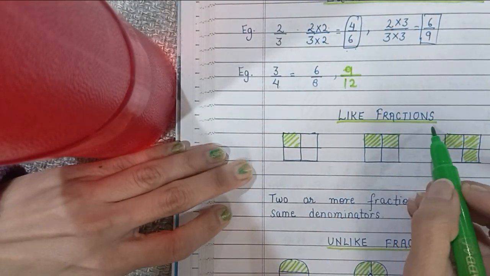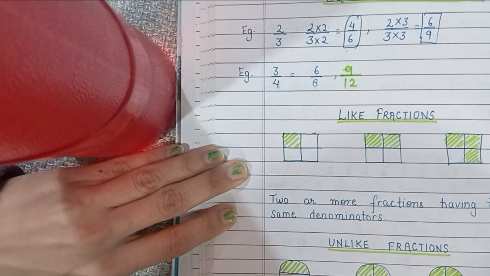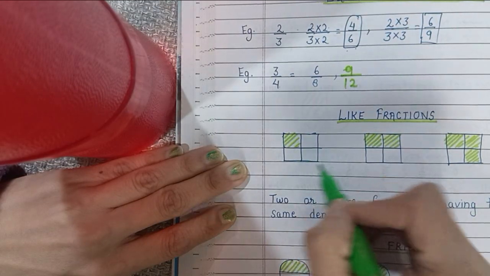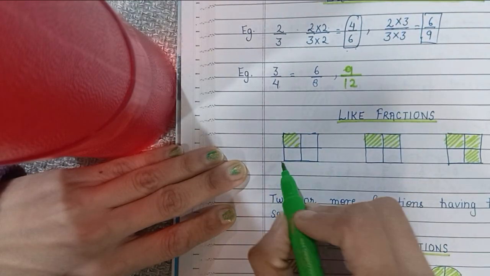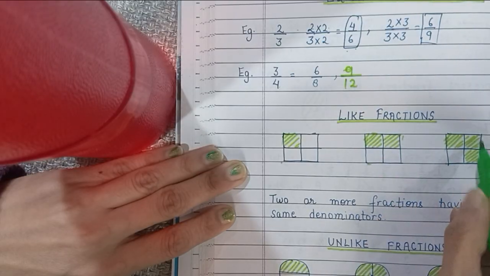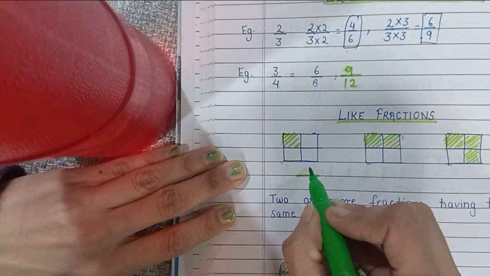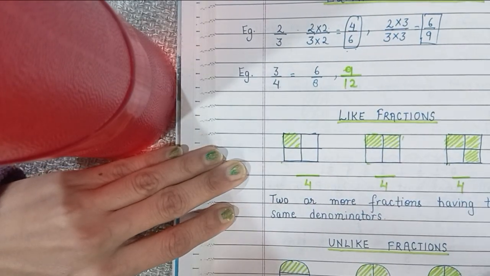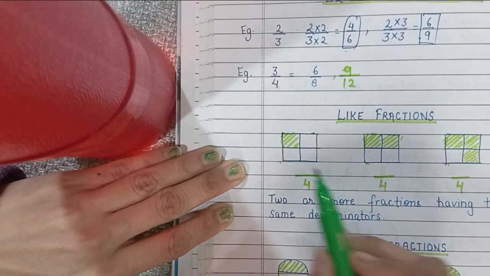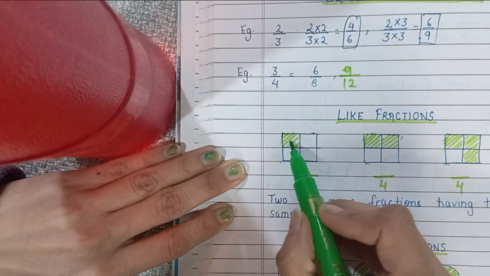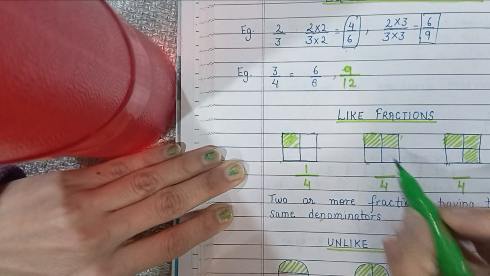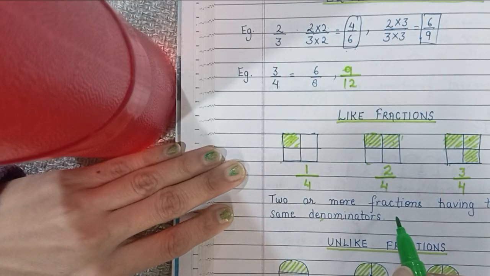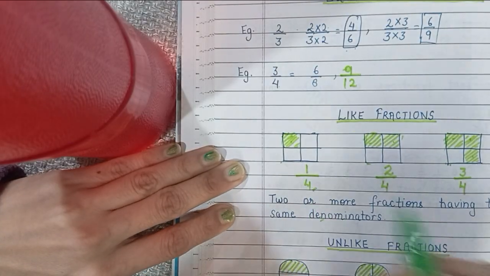Now like fractions. Like fractions are two or more fractions having the same denominators. In these figures you can see all the squares are divided in 4 equal parts, so the denominator is 4. You can see the same denominators, 4, 4, 4. In this the shaded part is 1, in this shaded part is 2, in this shaded part is 3. These are the like fractions, when you have the same denominators.